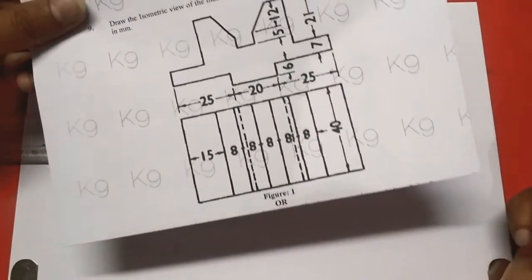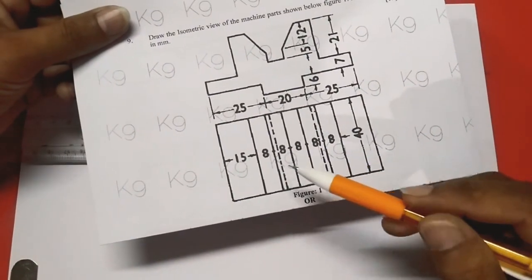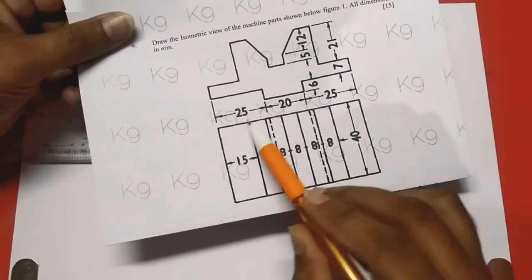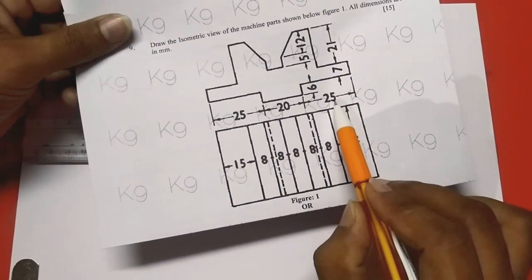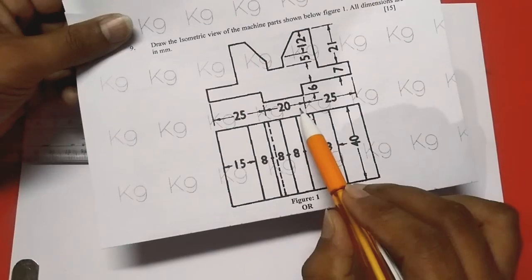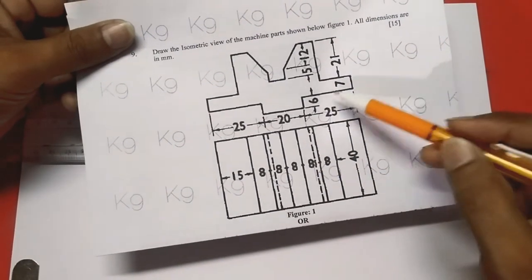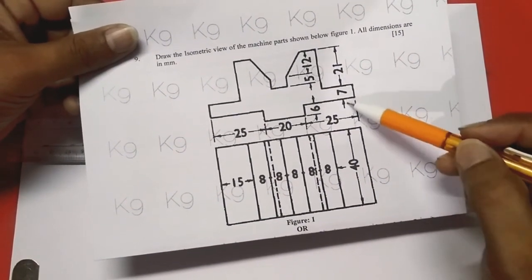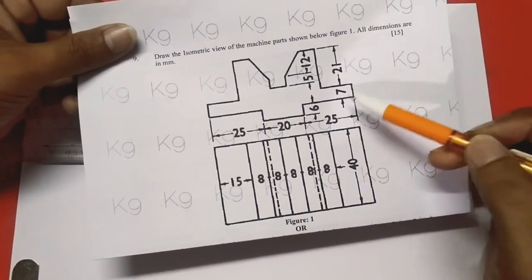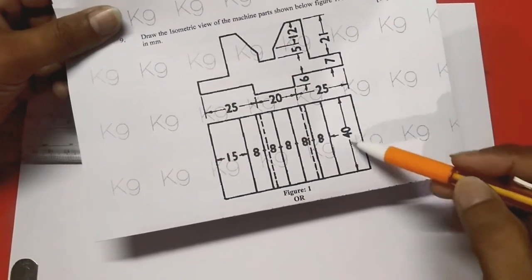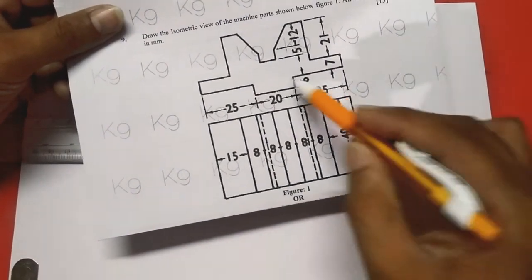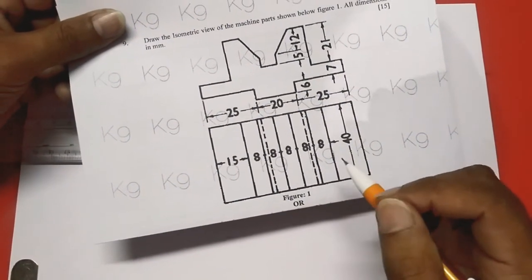In today's problem, we are going to discuss the isometric projection of this object. The overall length of this is 25, 20, 25. That would be 70 total. And the height would be 6, 7, 12. That should be total 25 height. And here you can see the width is total 40. So out of this data, we are going to create our isometric projection.